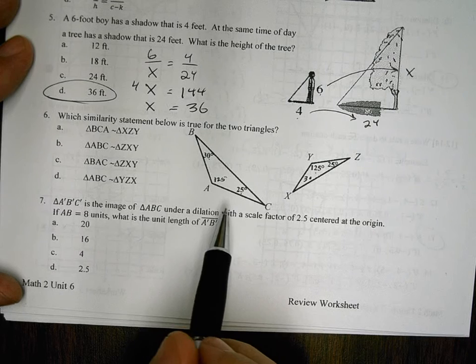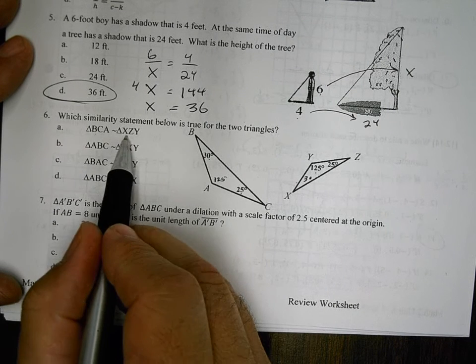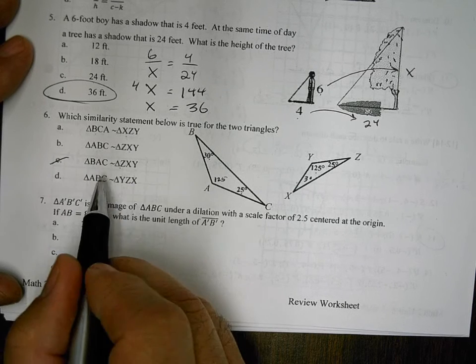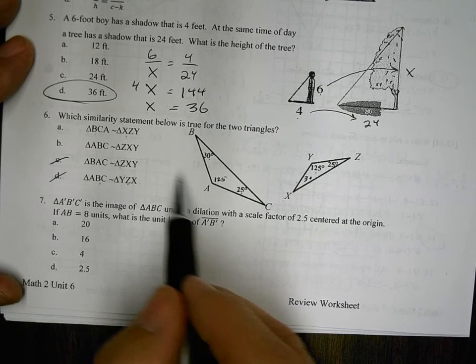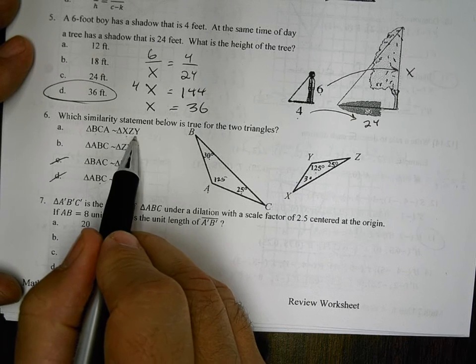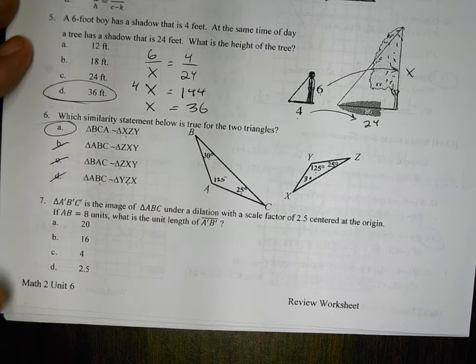So now what we're looking for is B and X should match up. B and X, that's good. B and Z, that's no good. Okay, so now what we're looking for is to have A and Y match up. A and Y match up, that's good. A and Y, nope. So our only choice is A.